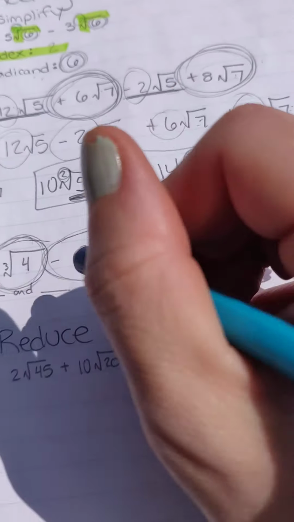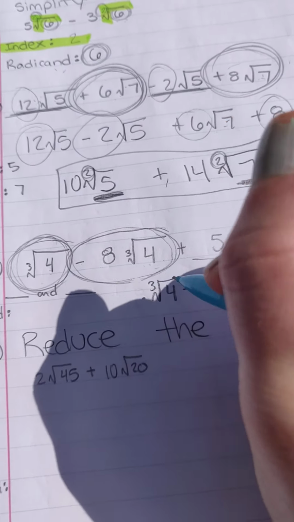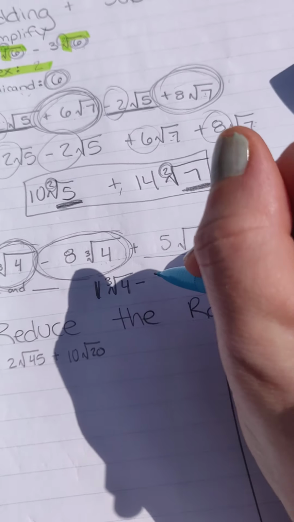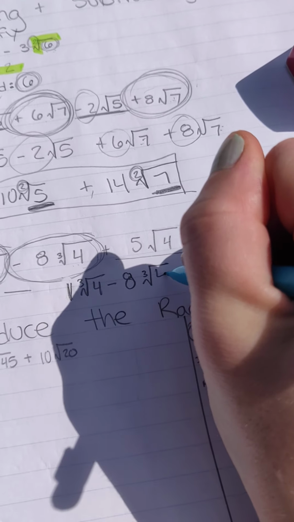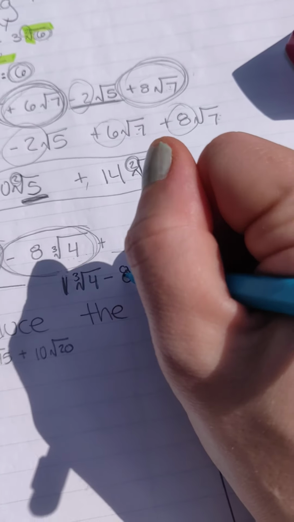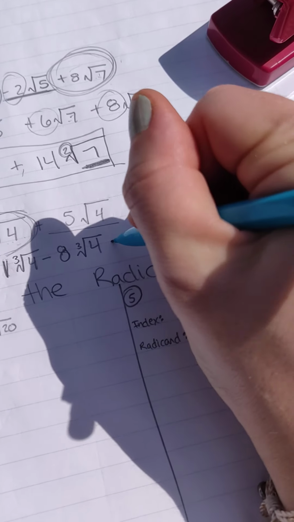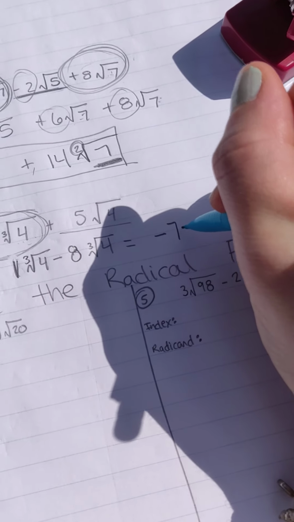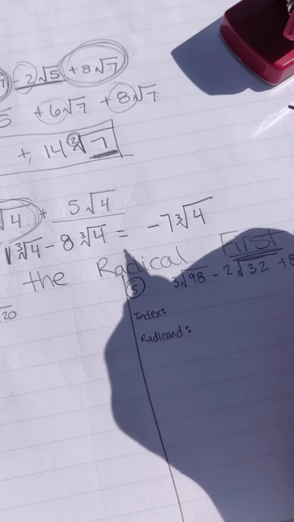Oh my gosh, why did I write 8? If I have the third root of 4, there's one of those, minus 8 third root 4. 1 take away 8 gives me a negative 7. Negative 7 third root of 4.